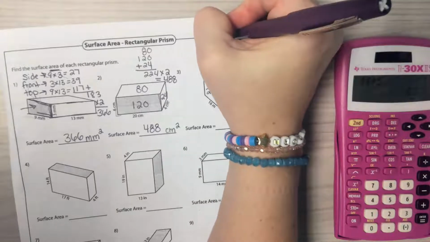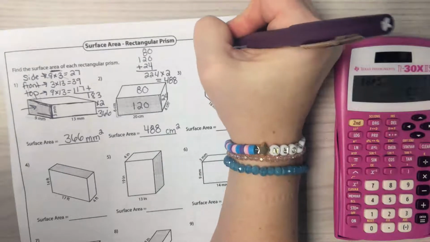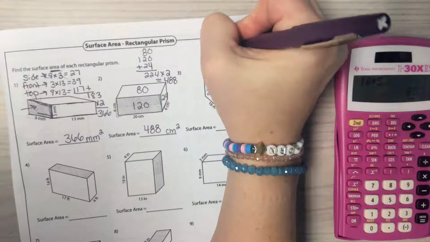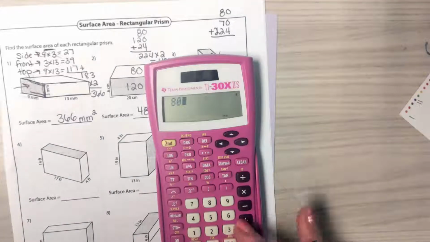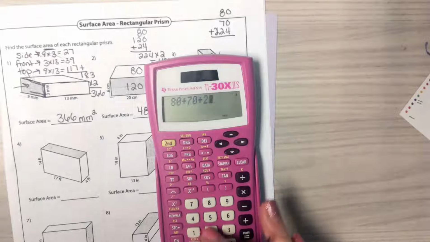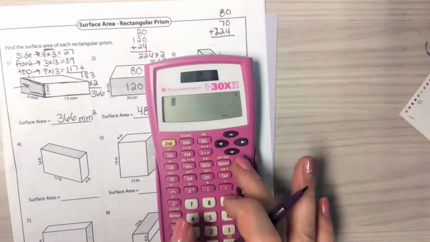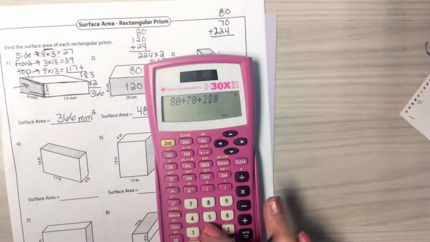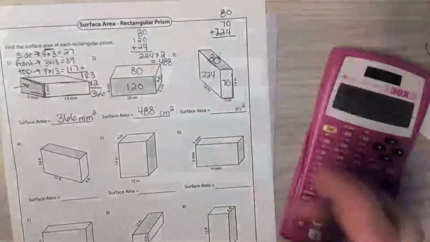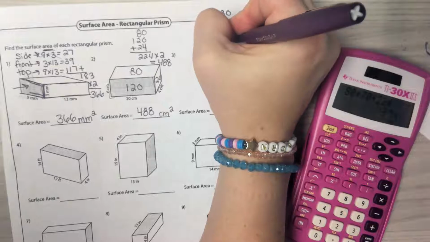So 80, 70, and 224. So 80 plus 70 plus 224. Yep, I see I made a mistake. 80 plus 70 plus 224 equals 374.